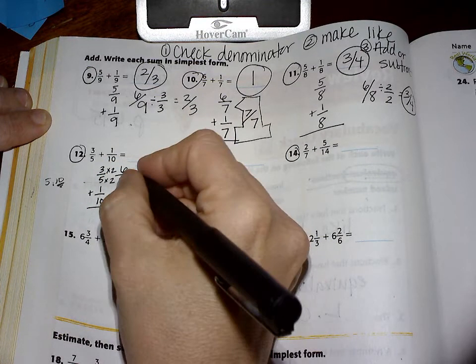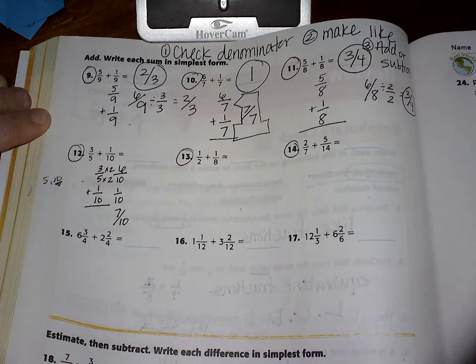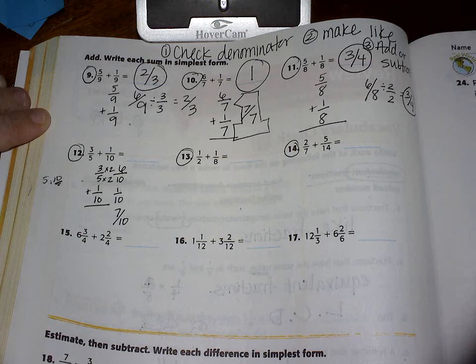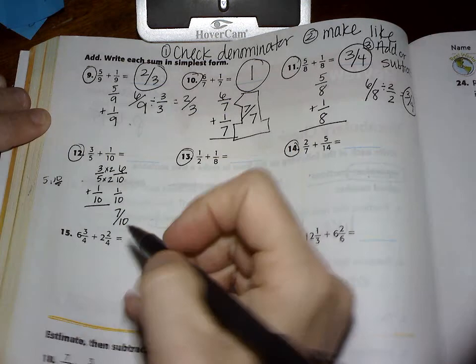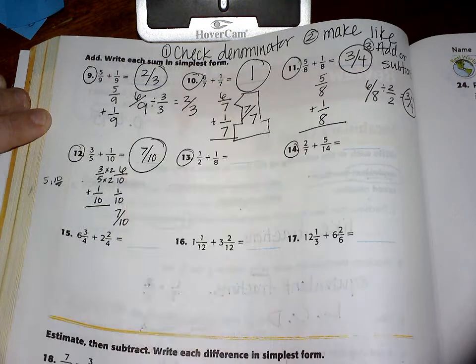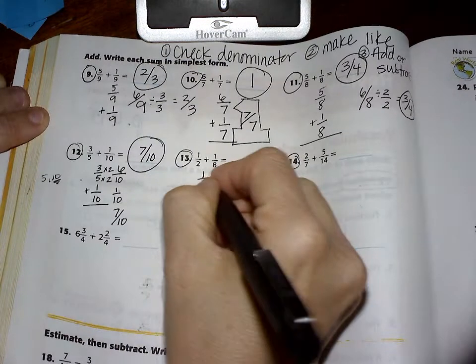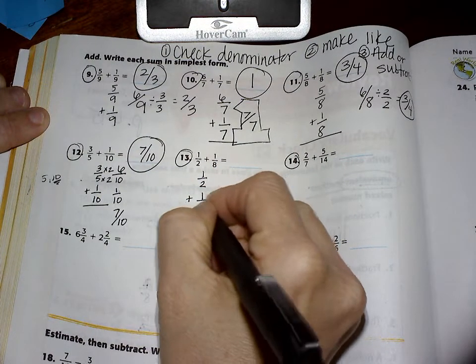I add the numerators. 6 plus 1 is 7. Rewrite the denominator. I ask myself, is it simplified? Well, 7 is a prime number. It's only divisible by 1 and itself. I can't divide 10 by 7, so I know that that one is done. 7/10. Okay, on 13, you did 1/2 plus 1/8.